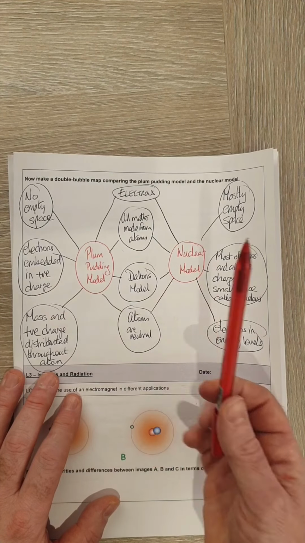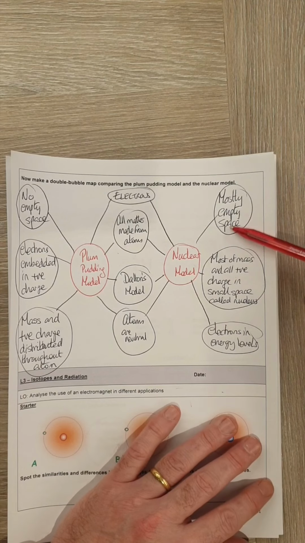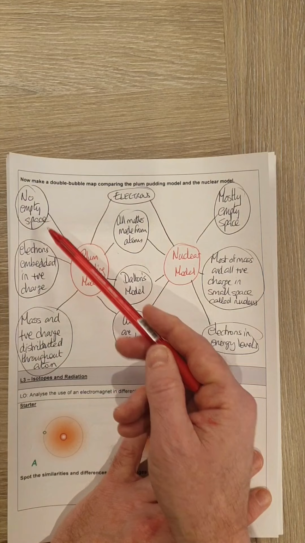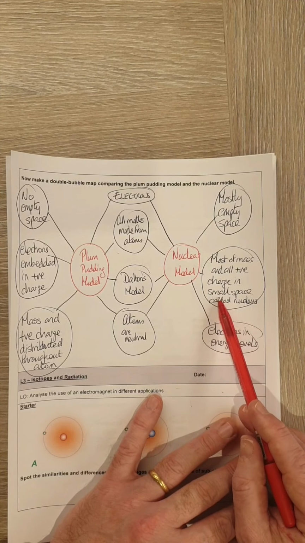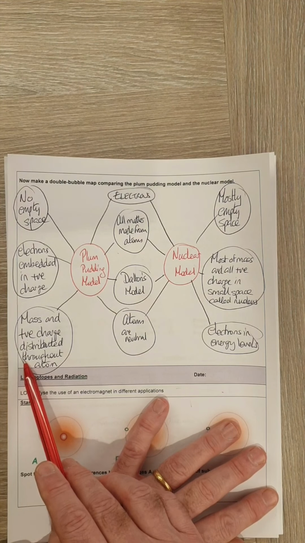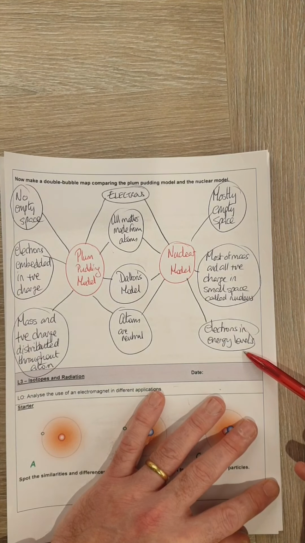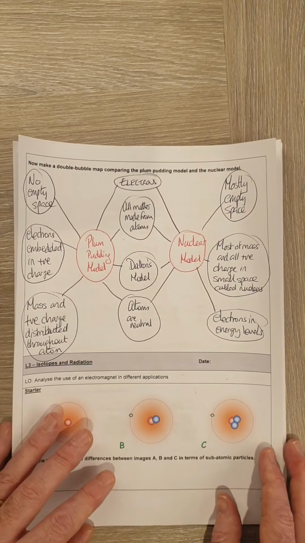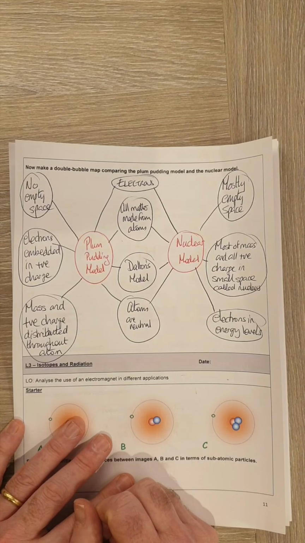And we saw that this was disproved, and the nuclear model, which could explain Rutherford's experiment, is mostly empty space, whereas the plum pudding model has no empty space. In the nuclear model, most of the mass and all of the positive charge are concentrated in a small space called the nucleus, whereas in the plum pudding model, the mass and positive charge are distributed throughout the atom. And finally, in the nuclear model, the electrons are in energy levels, not embedded into the positive charge. So those are the similarities and the differences between the plum pudding model and the nuclear model.